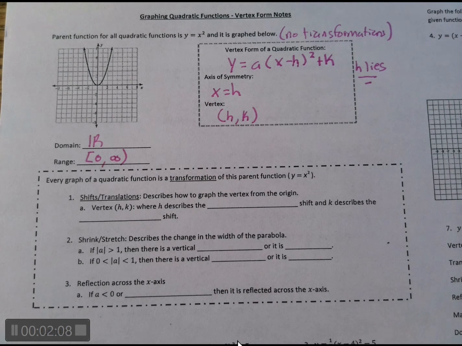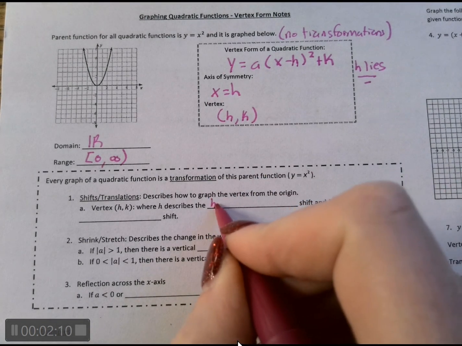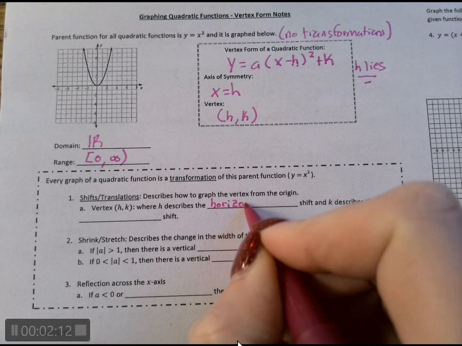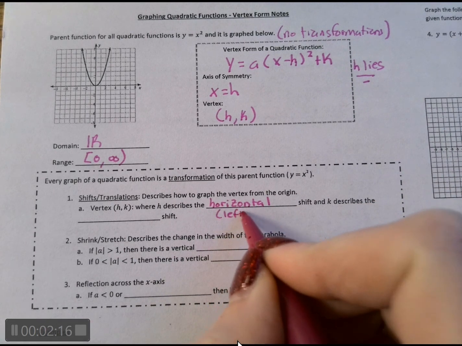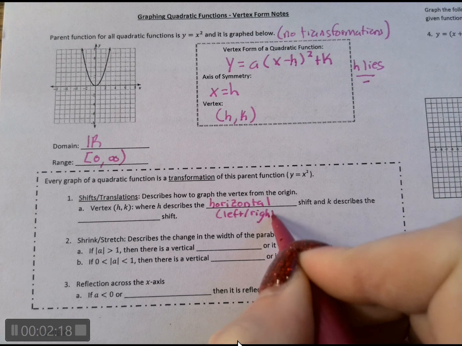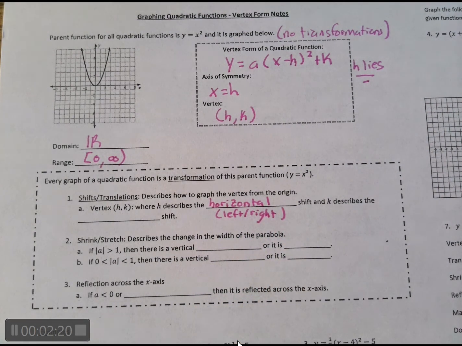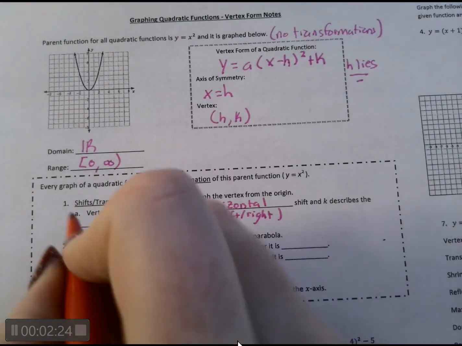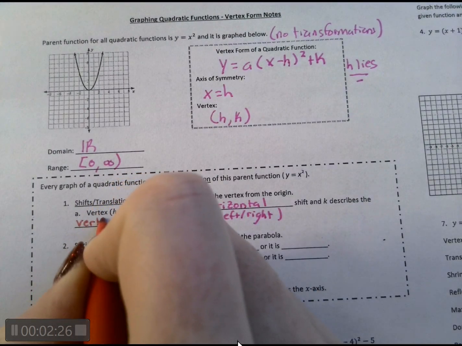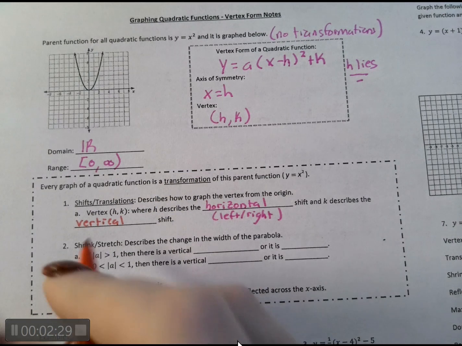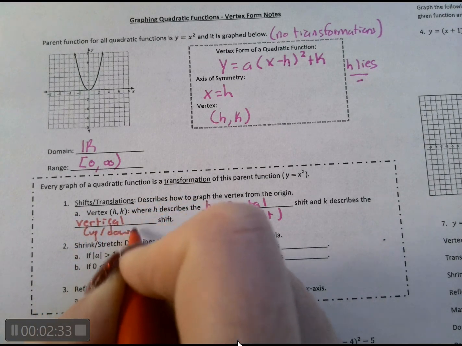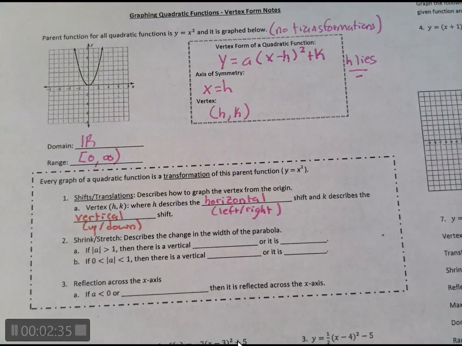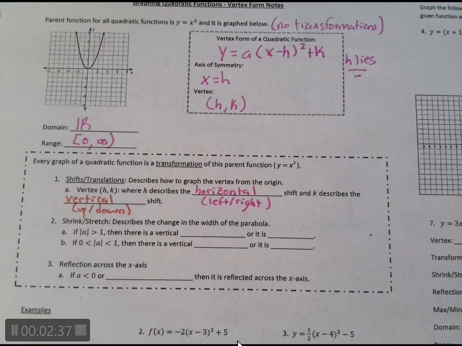So h describes the horizontal shift, which is left and right, and k describes the vertical shift, which, of course, is up and down because it's vertical.